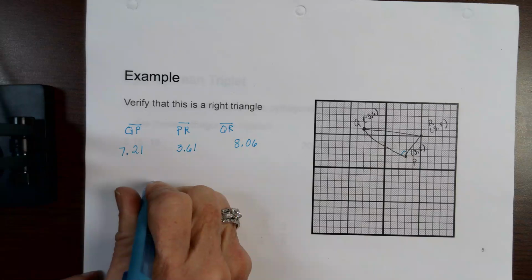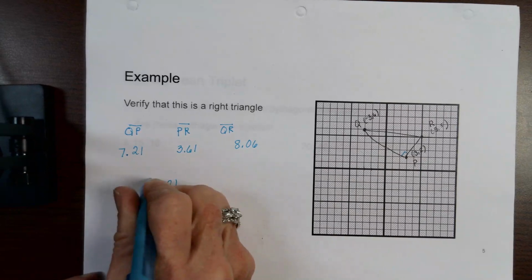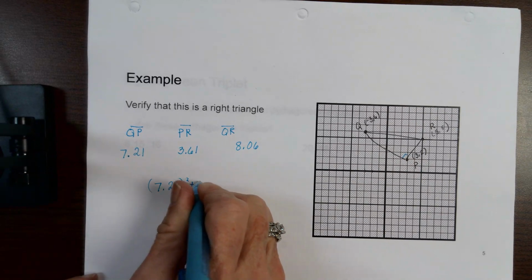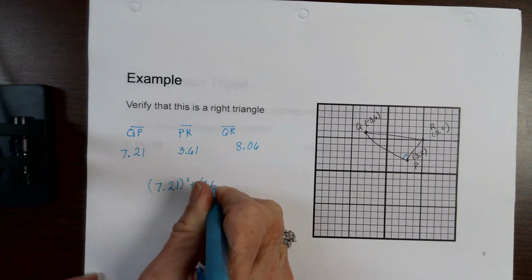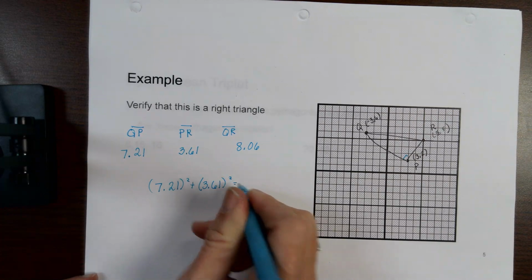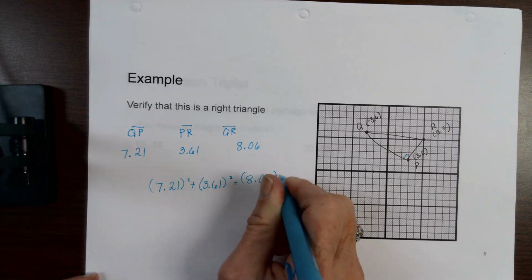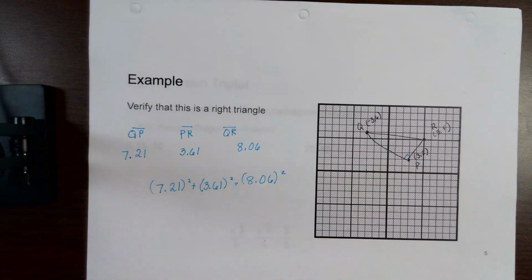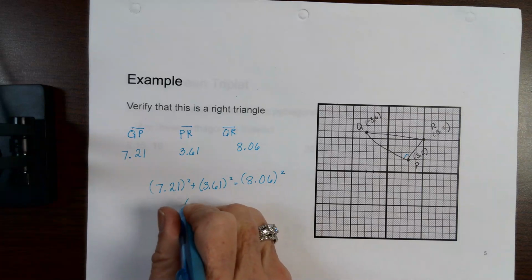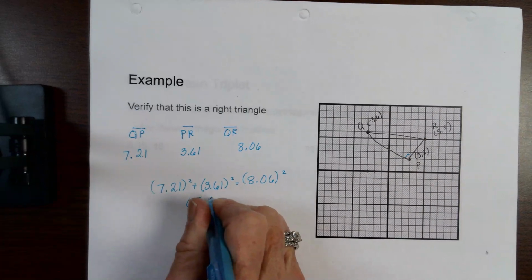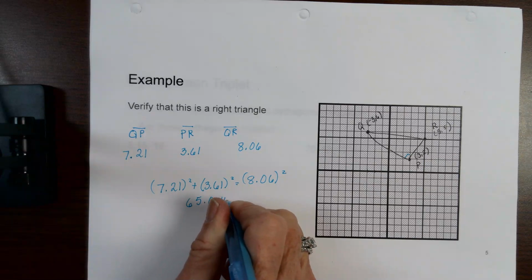So for it to work, now remember this is rounded, so they might be a little off. The alternate way to do it, to have it not be a little off, is to not use your program on your calculator, and you probably don't want to do that. 7.21 squared plus 3.61 squared is going to give me approximately 65.0162.